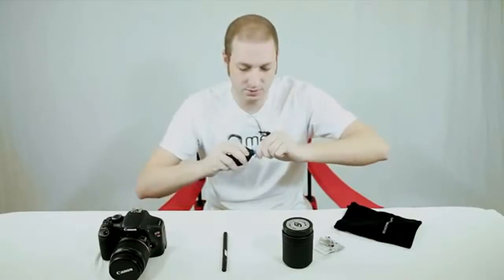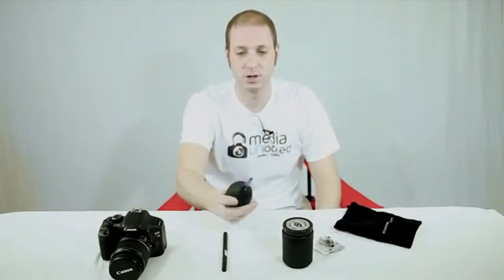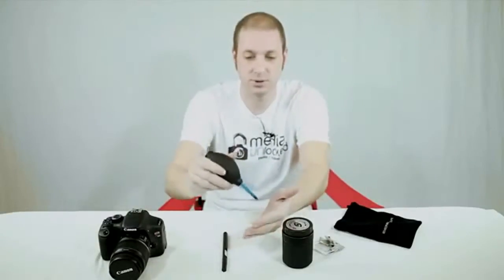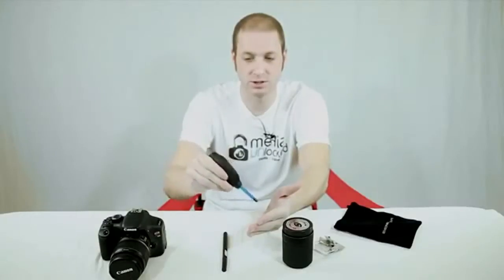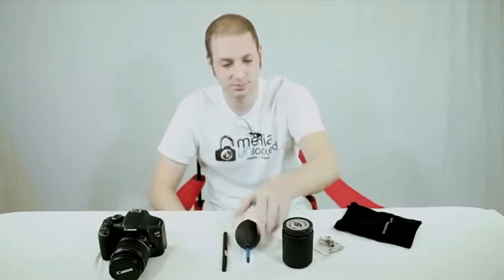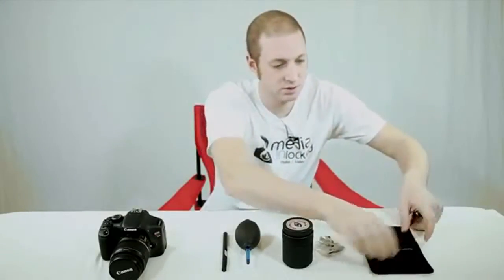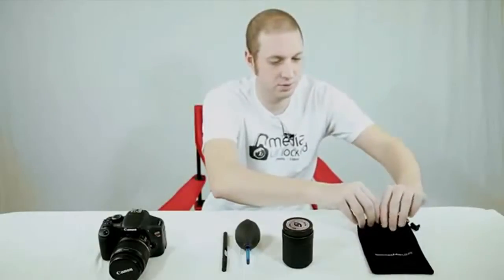And this right here, you could probably order just a blower, and this will probably do the job in some instances of just taking this and putting it down and blowing on your sensor like that. That gets a lot of dust. And I believe that's it. And then you get your own little case here. So the batteries, they give you a backup set of batteries for this right here.